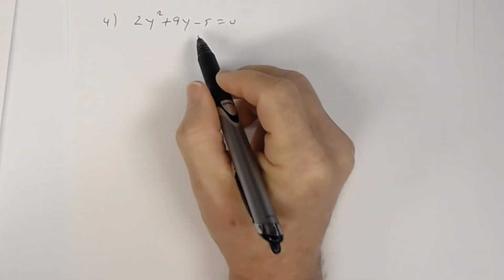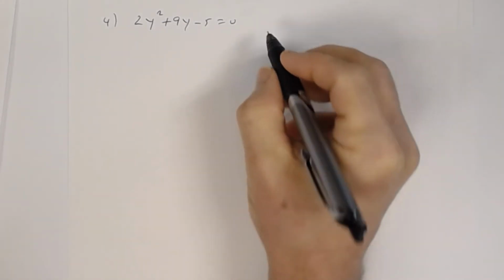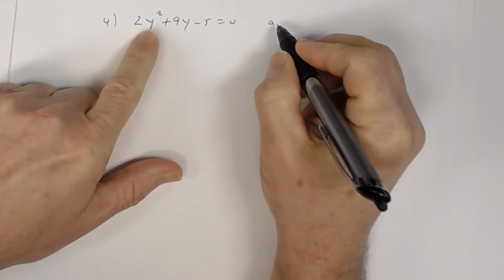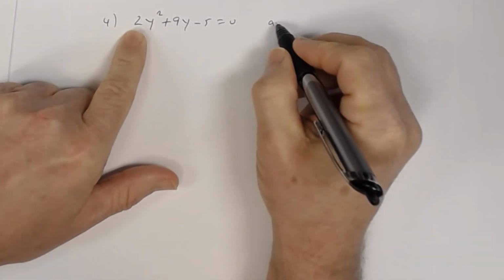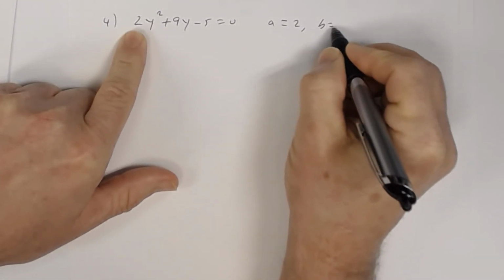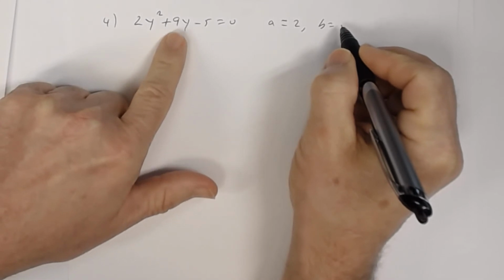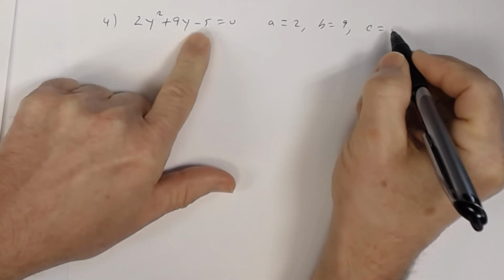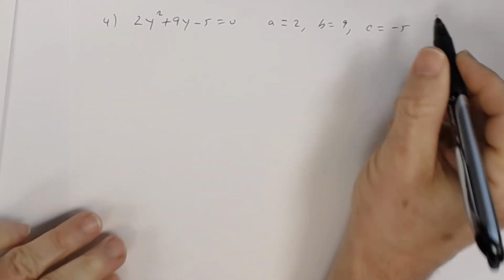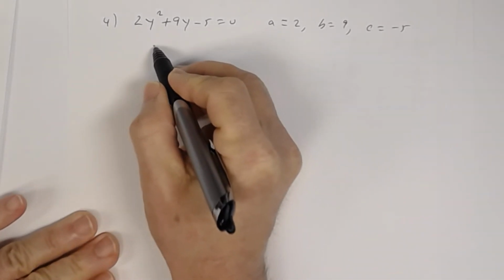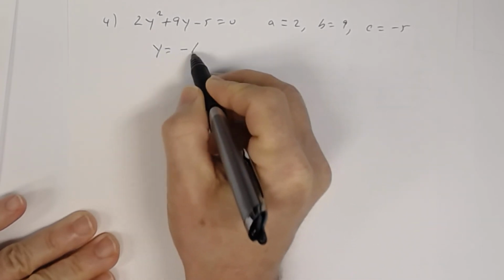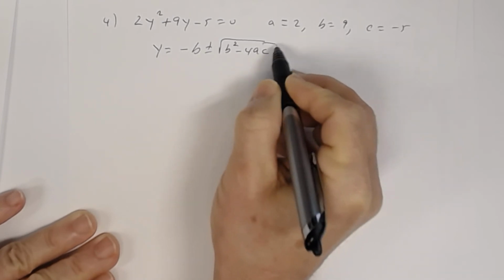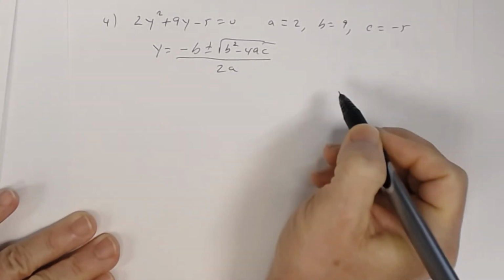Okay, so notice it is in standard form. You have 0 on this side, so right away I can go directly and determine a, b, and c. So a is the coefficient of your square term, y squared in this case, which is 2. B is the coefficient of your y term, your first degree term, so that's 9. And c is your constant, which is negative 5. And so your quadratic formula, your solution will be y equals the opposite of b plus or minus the square root of b squared minus 4ac, all divided by 2a.